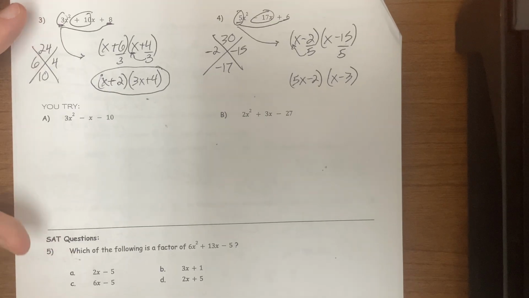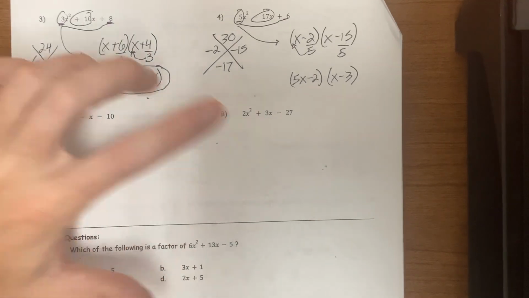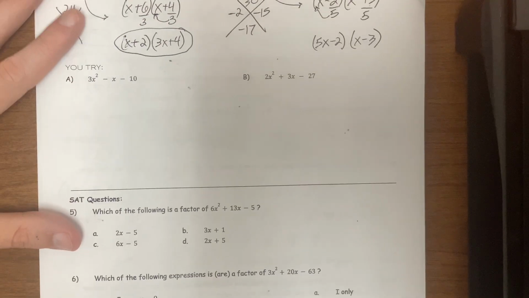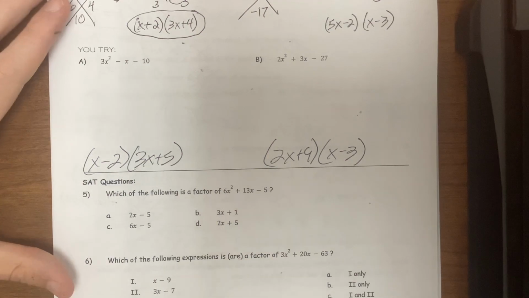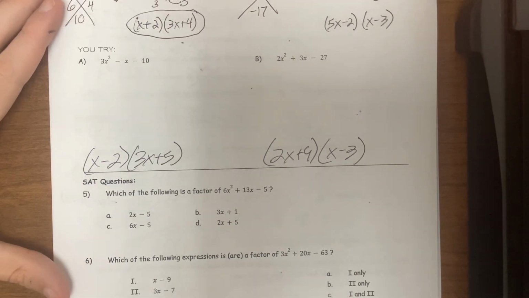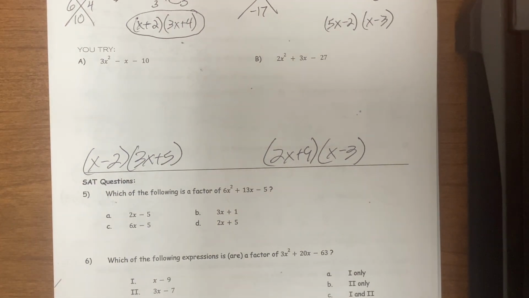So now with that, let's give you guys a little pause here. Let's try out A and B, and then I'll give you guys the answer here in a second. Alrighty, guys. So here are my answers for A and B. So for A, I got x minus 2 times 3x plus 5. And for B, I got 2x plus 9 times x minus 3.